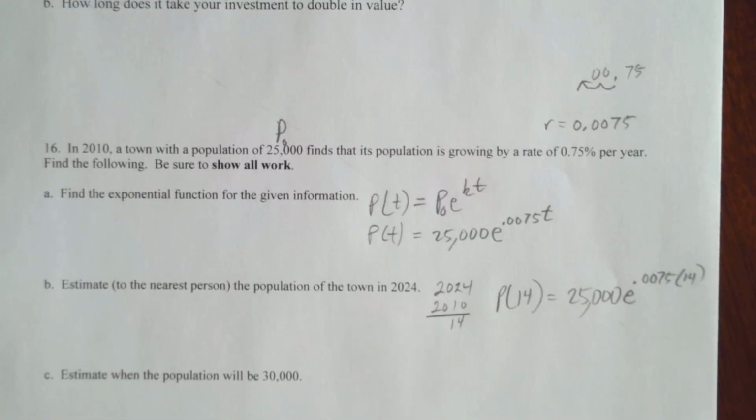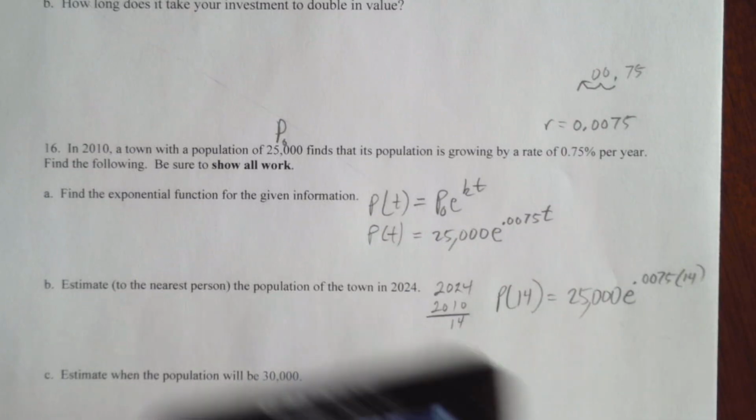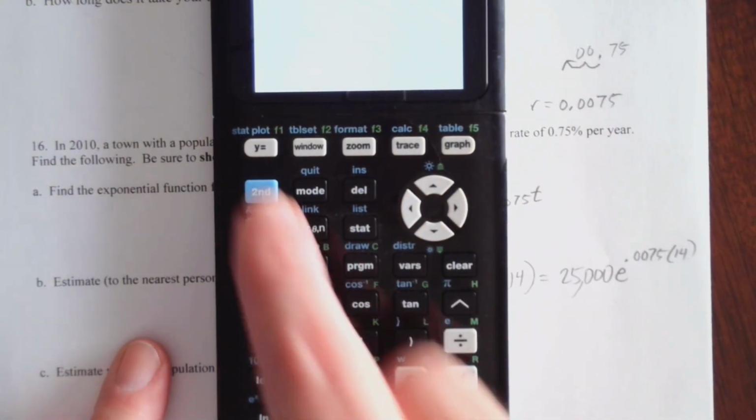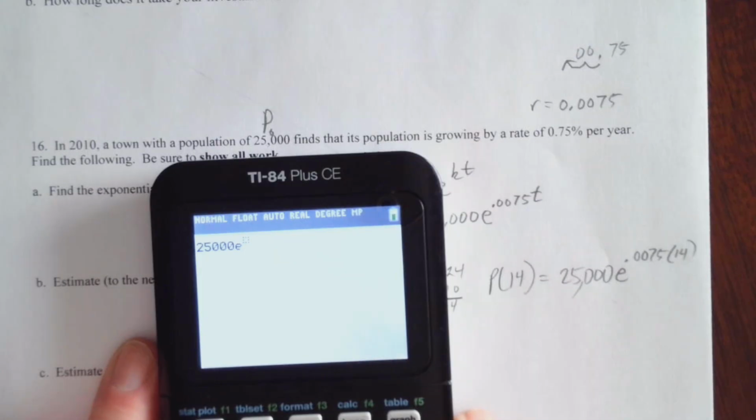Let me get my calculator. So it's 25,000. We'll hit second ln. That's how we put in a power of e. So it'll be 0.0075 times 14.